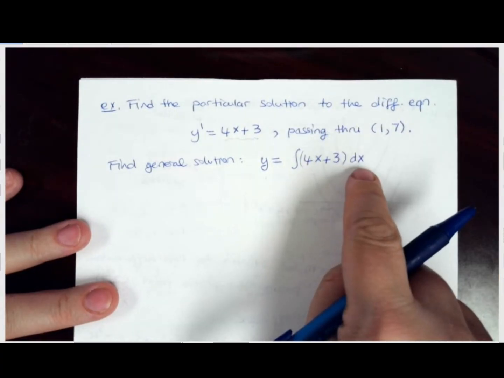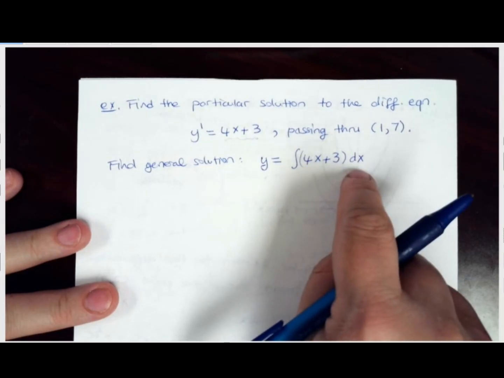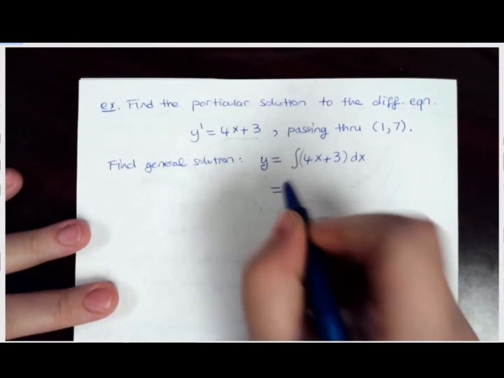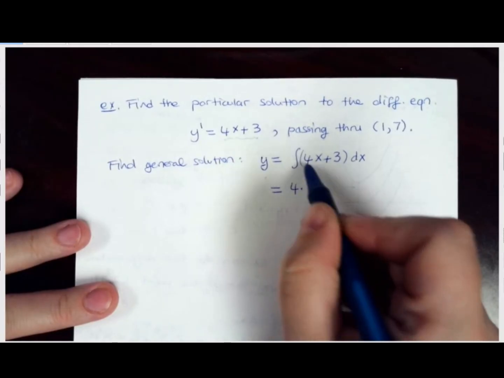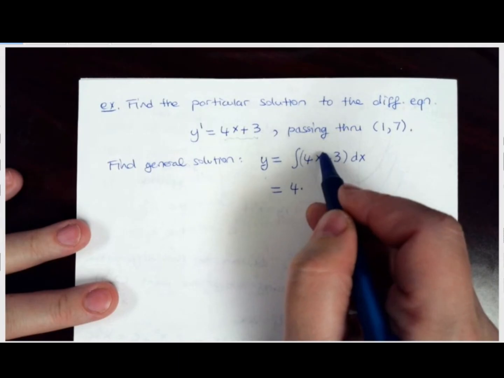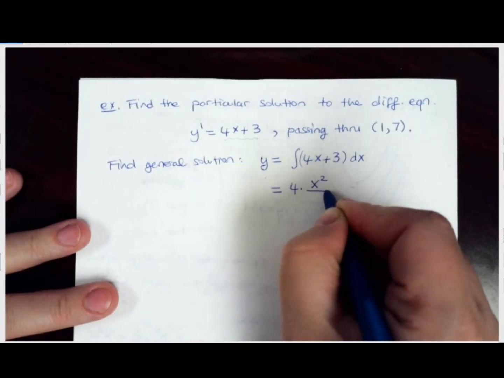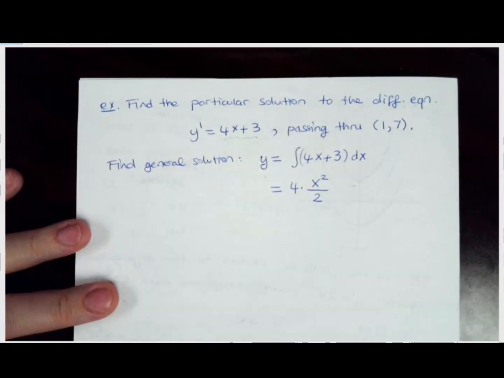So what would be the antiderivative of 4x plus 3? 4 times, just keep the coefficient. Now take x. This is x to the first. So increase the exponent by 1 and divide by that number.